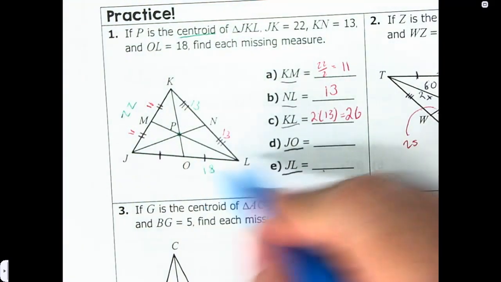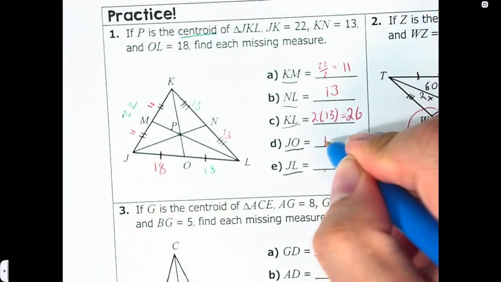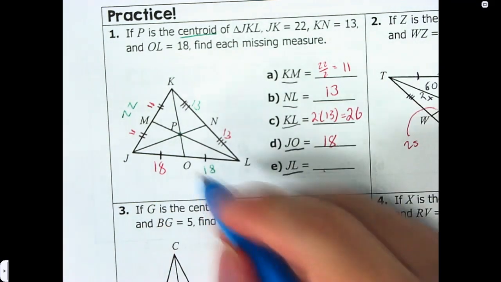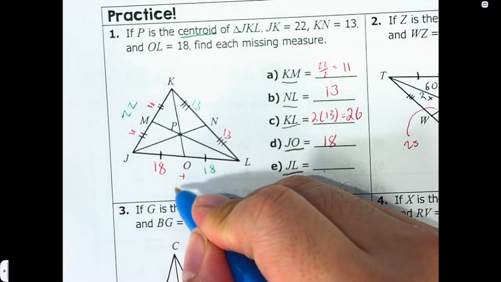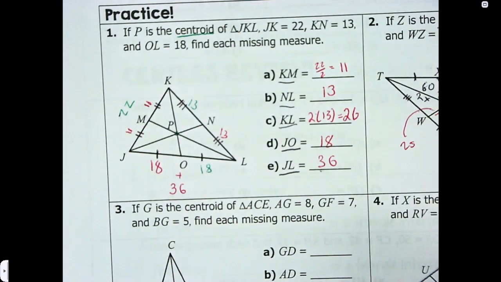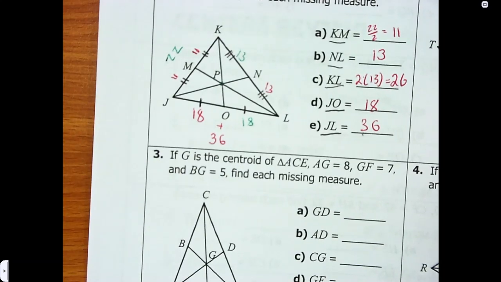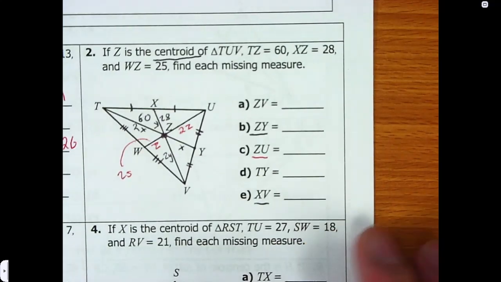JO is congruent to OL, so JO will be 18. And JL, 18 and 18 together, give us a sum of 36. So we want to be able to do this part. Similarly, on this side, this is addition essentially.